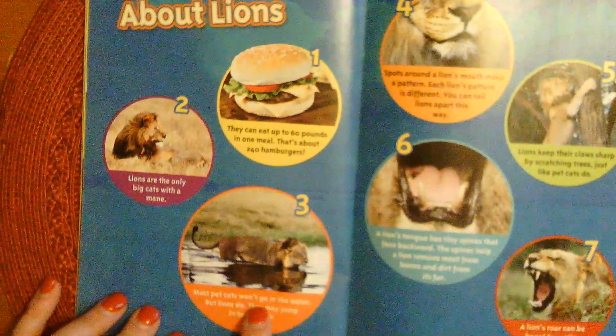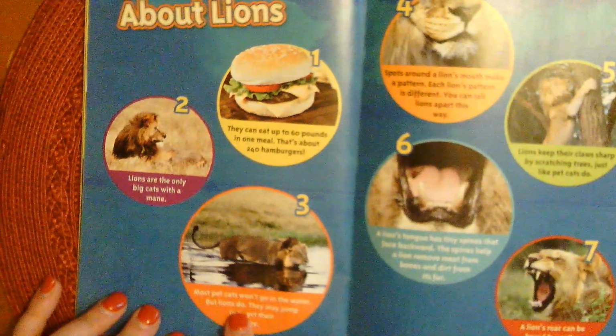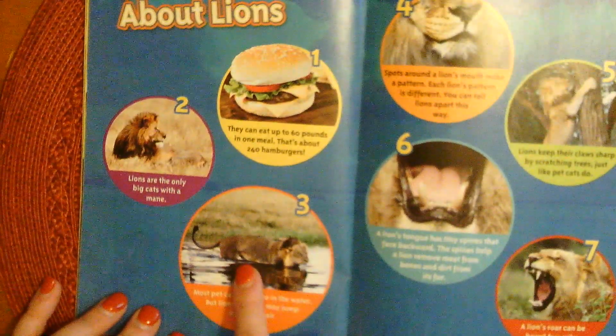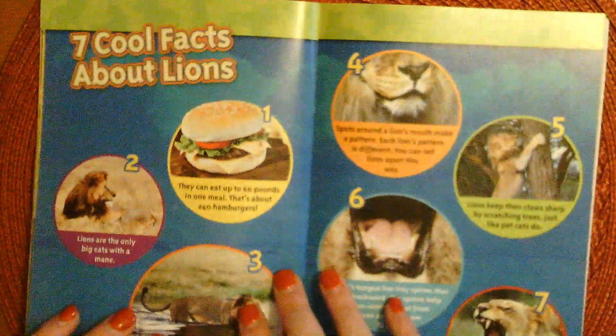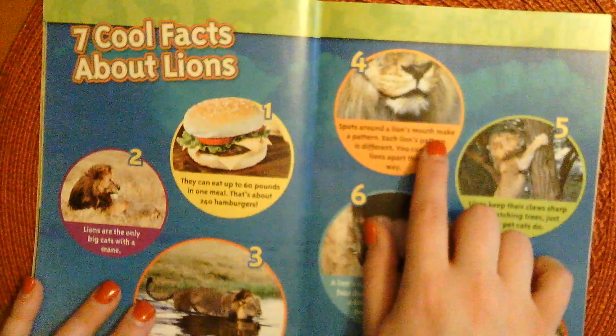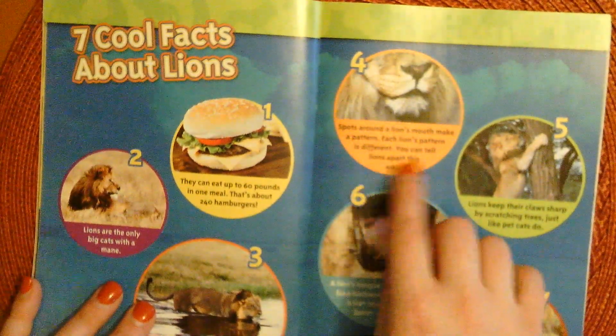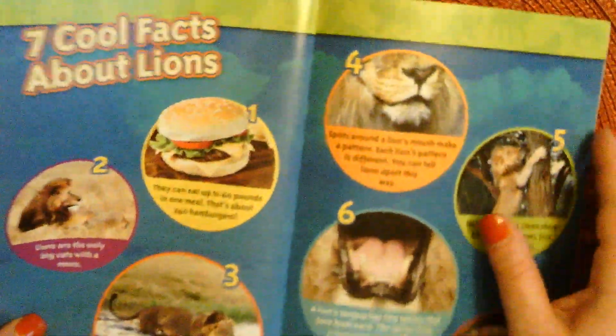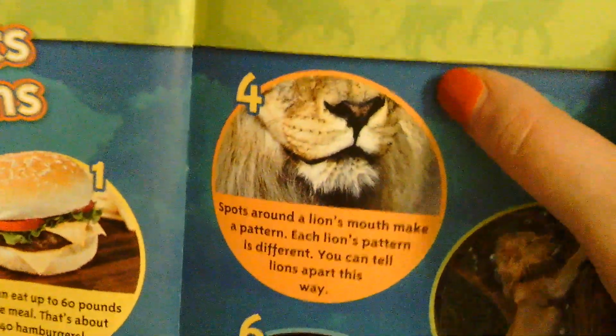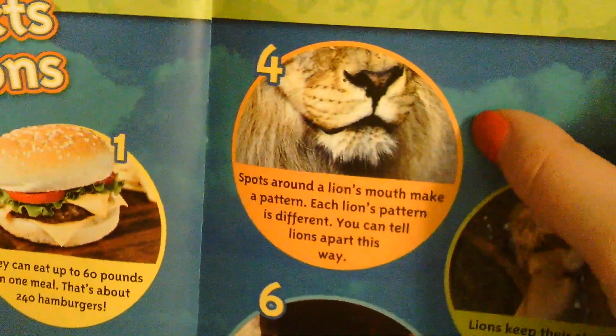Most pet cats won't go in the water, but lions do. They may jump in to get their prey. Spots around a lion's mouth make a pattern. Each lion's pattern is different. You can tell lions apart this way. So the patterns around their mouth are different.